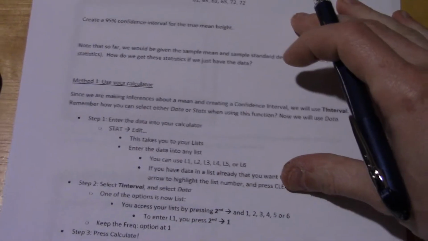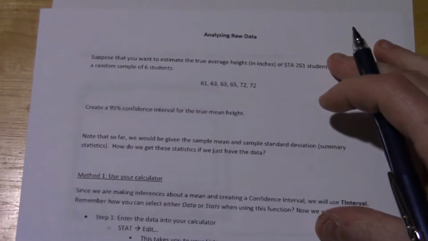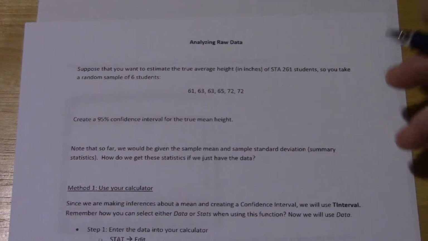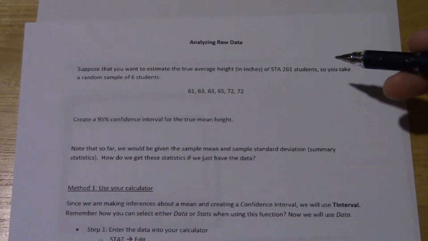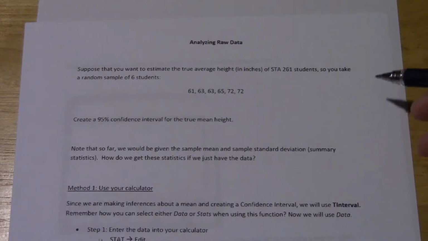So instead, we'll spend the last few minutes here in this mysterious electronic lecture that hopefully is going well, talking about how to analyze raw data. So this handout is on Canvas. You should have gotten a message about it.